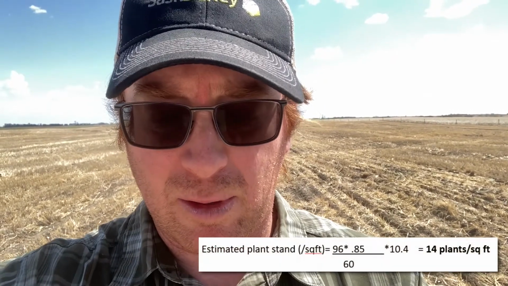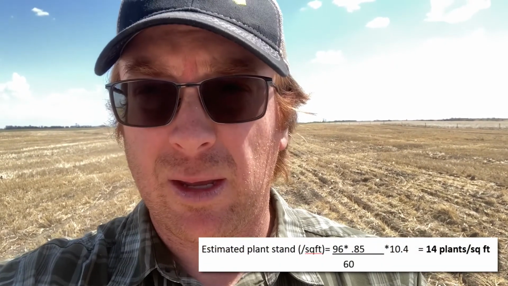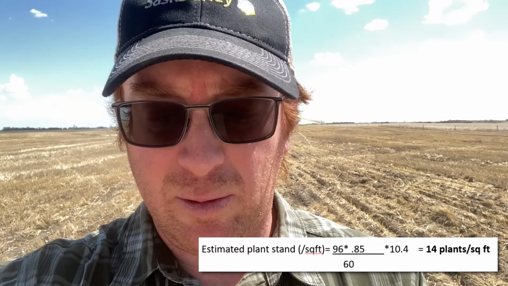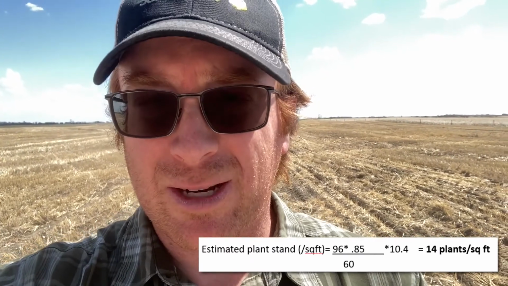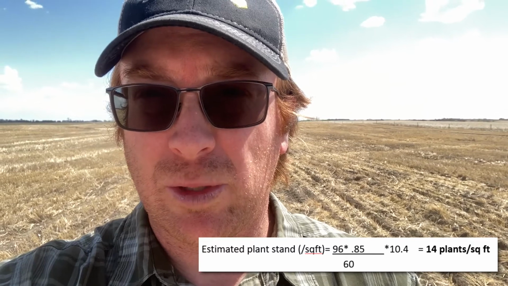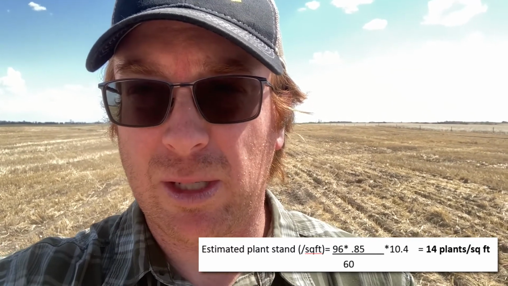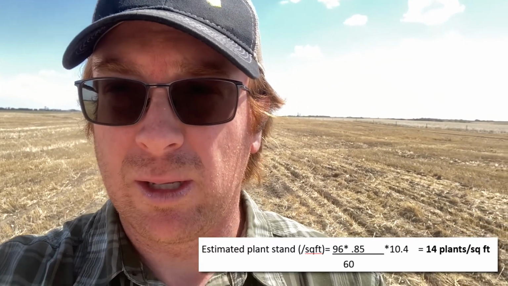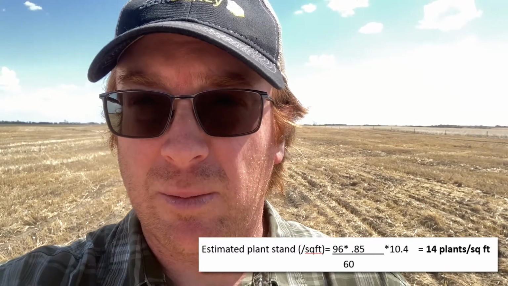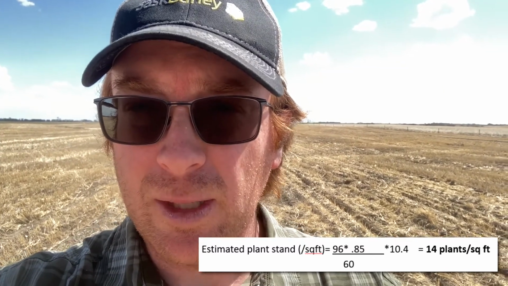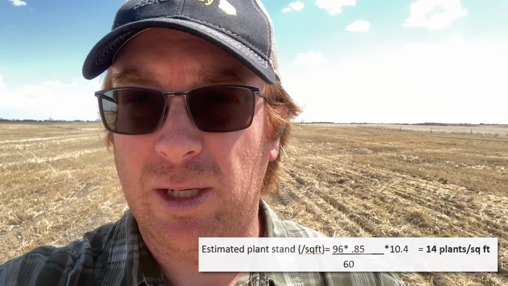But at the upper end of the range, at 60 grams 1,000 kernel weight for that barley, sticking with 2 bushel an acre and 85% emergence, you're down as low as 14 plants per square foot, which is well below what the recommended seeding rate is for barley. So taking the time to get the 1,000 kernel weight, getting the seeding rate calculated, and making the adjustments will help get the established plant stand.